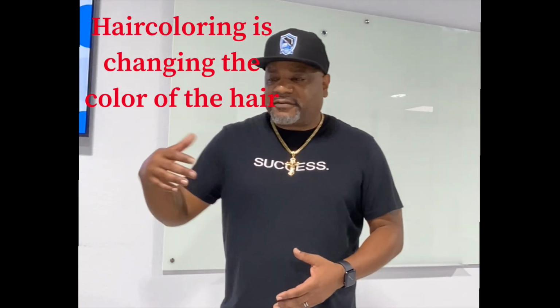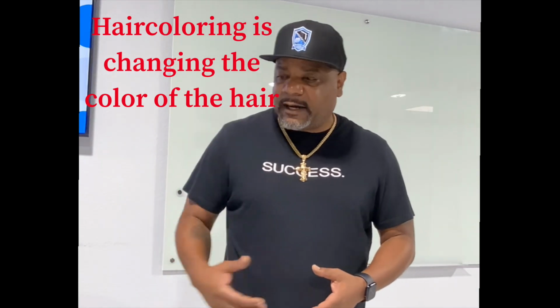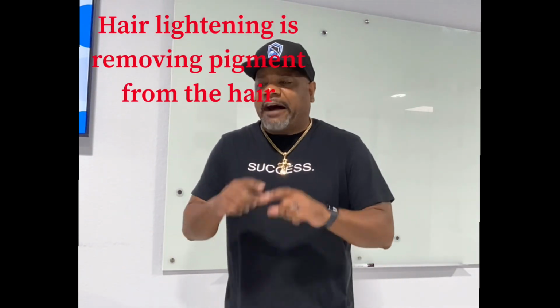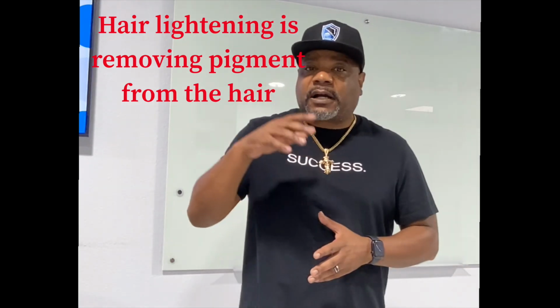Right, there you go. Hair coloring is the art and science of changing the color of the hair. All right? Hair coloring, changing the color of the hair. Now, who wants to take a crack at what is hair lightening? Come on, Greg. Lifting the natural pigment of the hair. I love it. Hair lightening is the partial or total removal of natural pigment or artificial color from the hair. So hair color is changing the color of the hair. Hair lightening is removing natural pigment.